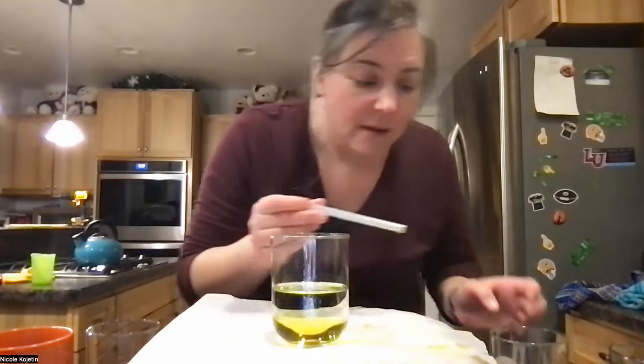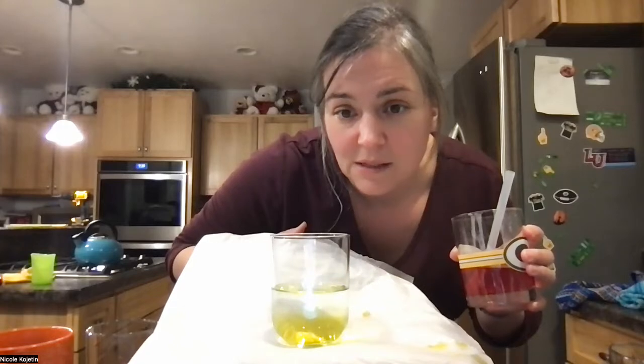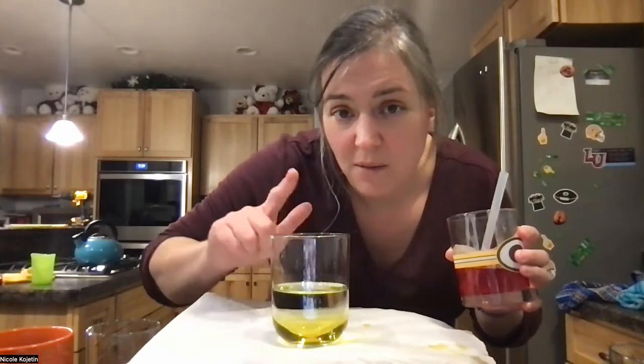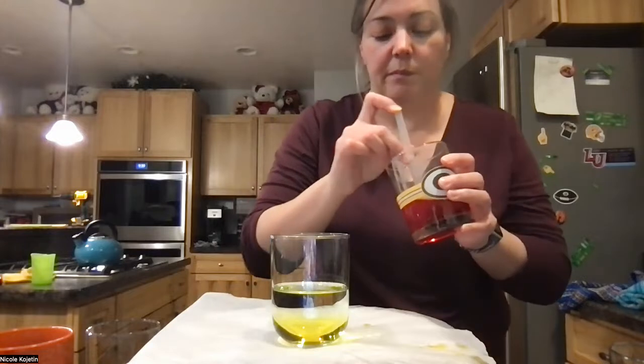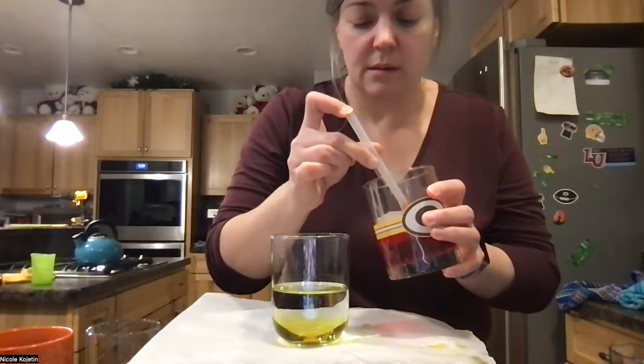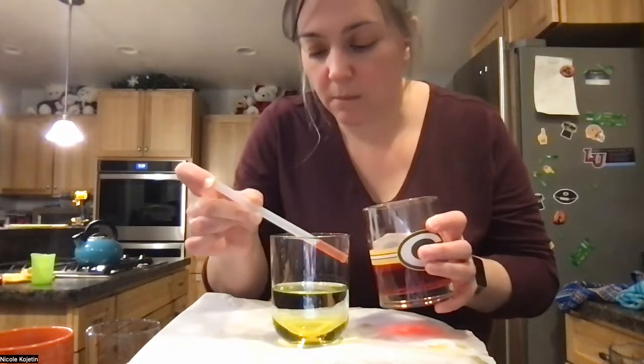Okay, now we're going to put cold salt water in here. Let's see what this does. If you look at the top, it looks like there's yellow on the top, but that's actually the reflection of the bottom on that rim. Okay, here we go. Now here is our cold salt water.